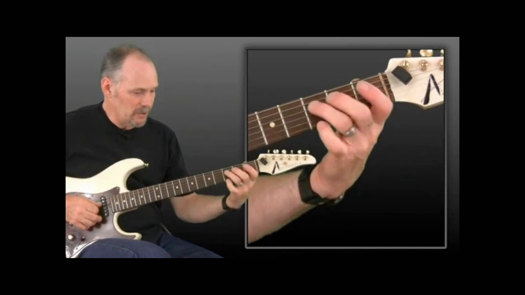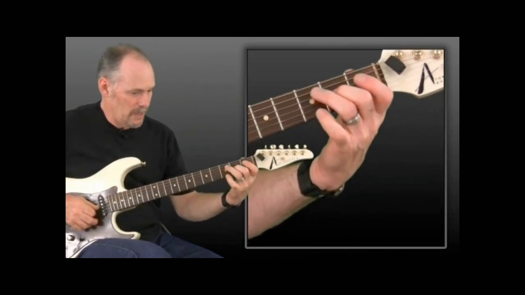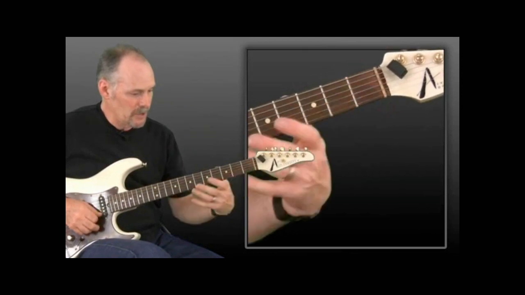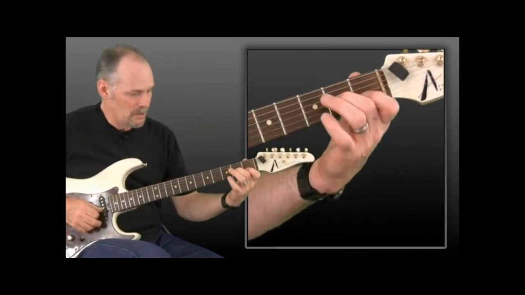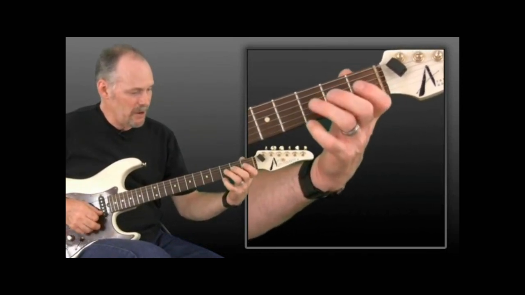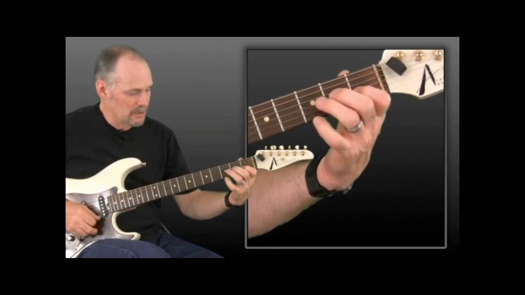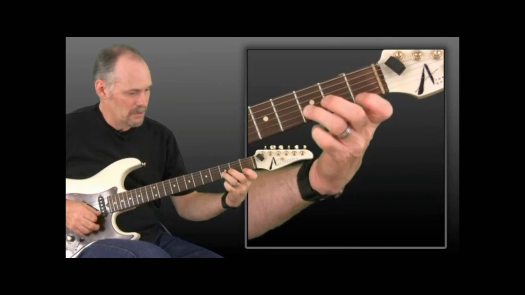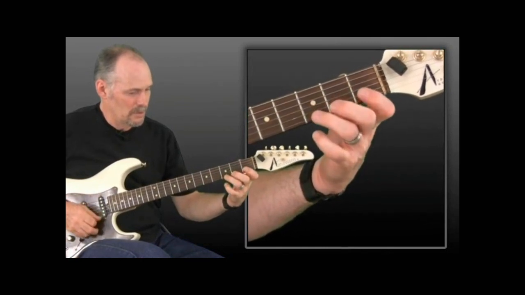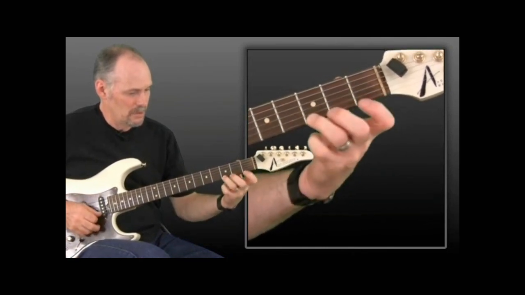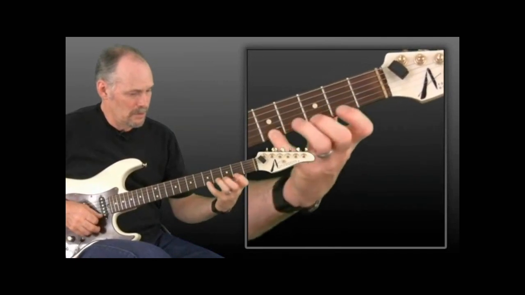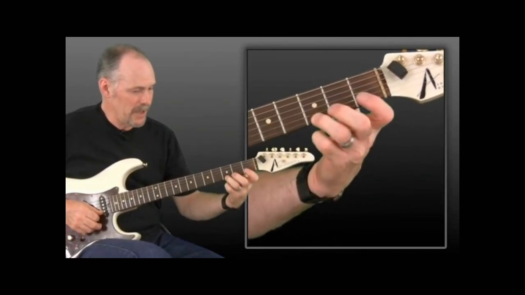Again, make it musical. Connect the notes. Play smooth and legato. Think of relaxing your left hand. Now we're going to descend back down.